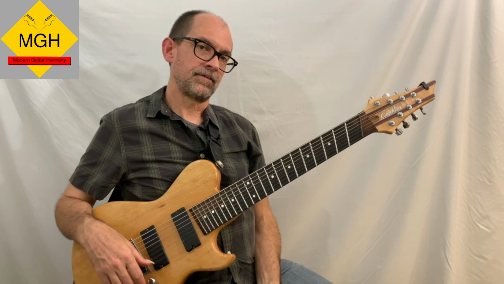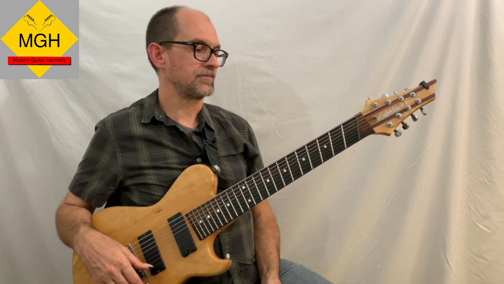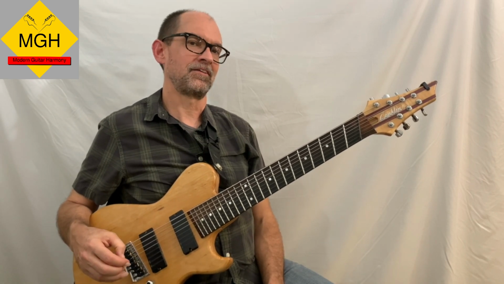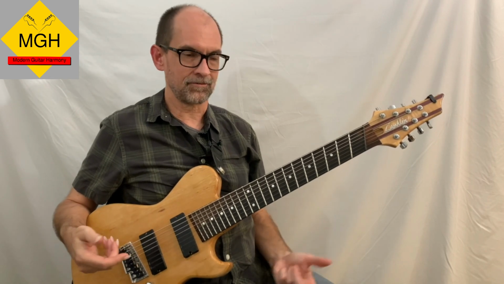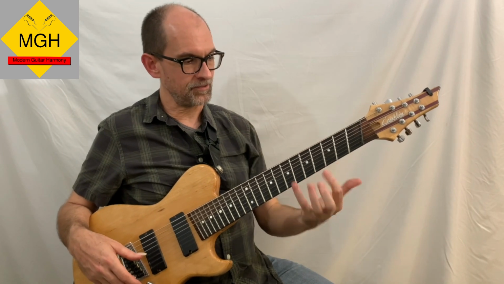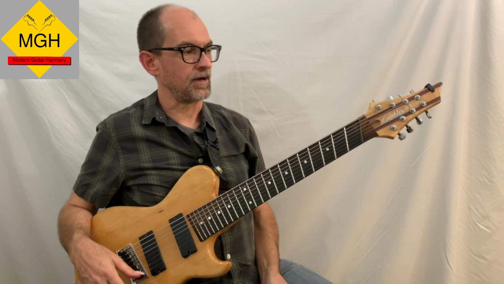So again, that's a very basic sort of thumbnail sketch of intervals on the guitar. This becomes crucially important when you start to delve into more complex harmonies, triads, 3-note chords, 4-note chords, and so forth. Everything changes based on the intervals between all the notes. So let's talk about triads now.